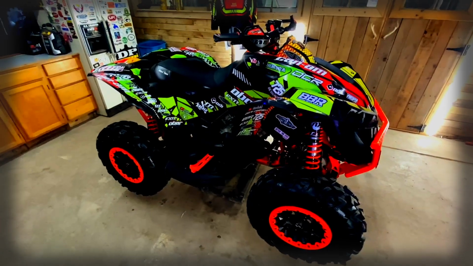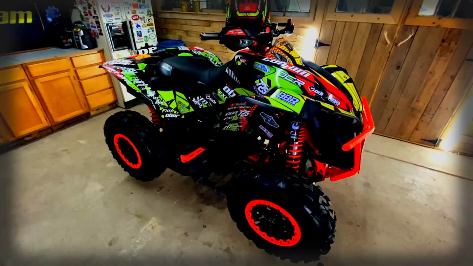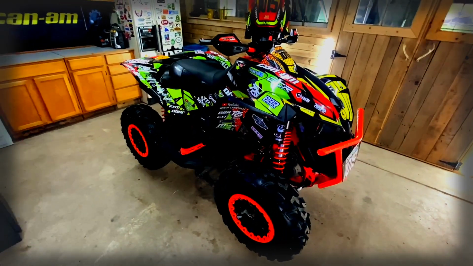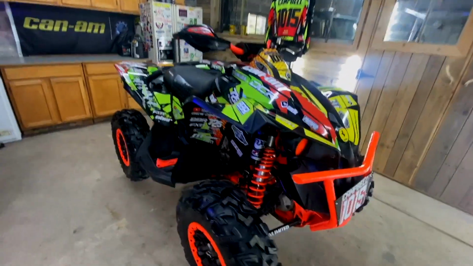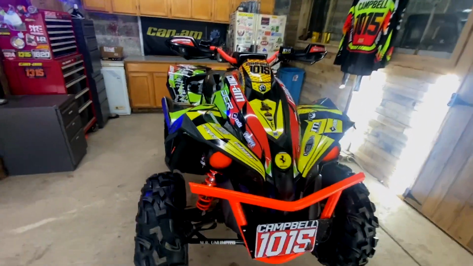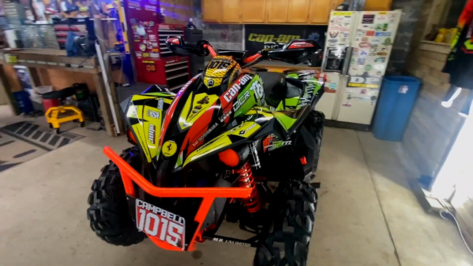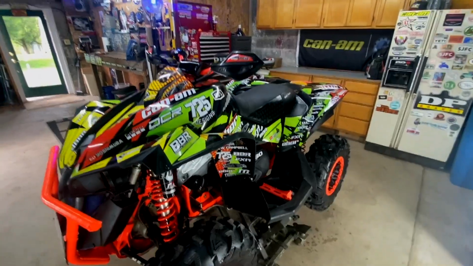There it is, the graphics kit installed. I am beyond excited with how it came out. Looks awesome. It was actually pretty easy to install as well. There were a few pieces that were a struggle because of curves and seams, but for the most part, I'm real happy with how it came out. I'm real happy with my install.